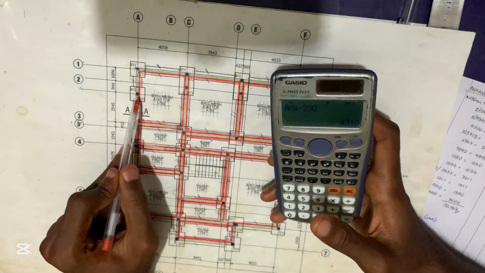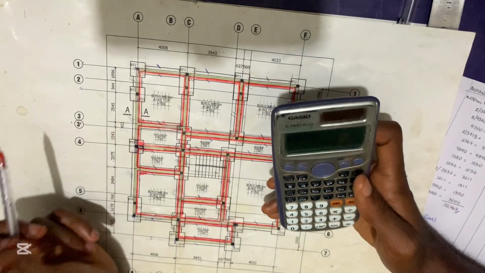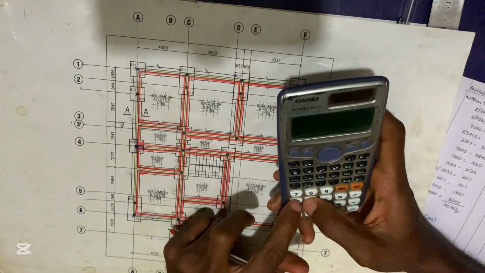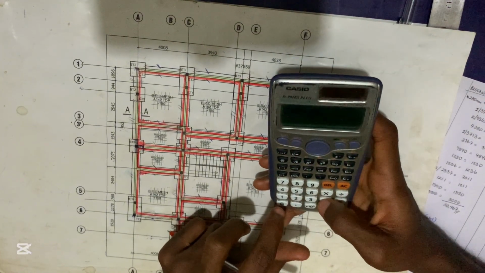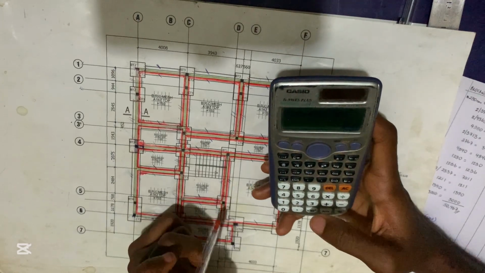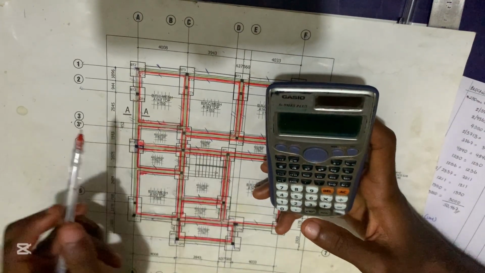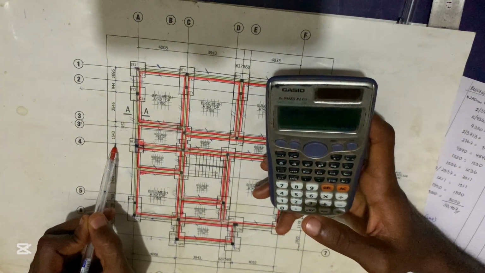So if you look at this, they've given us 3 dimensions, this, and this. So if you add them together, 2545 plus 452 plus 1543 is going to give me 4540, meaning that the dimension from here to here is 4540.